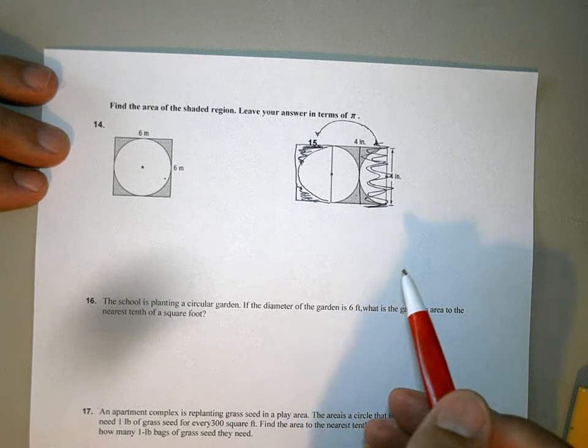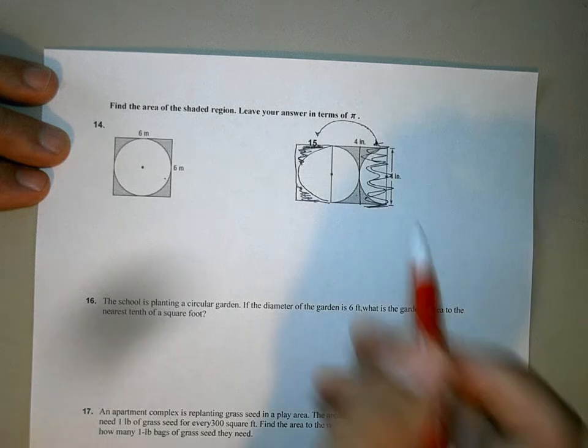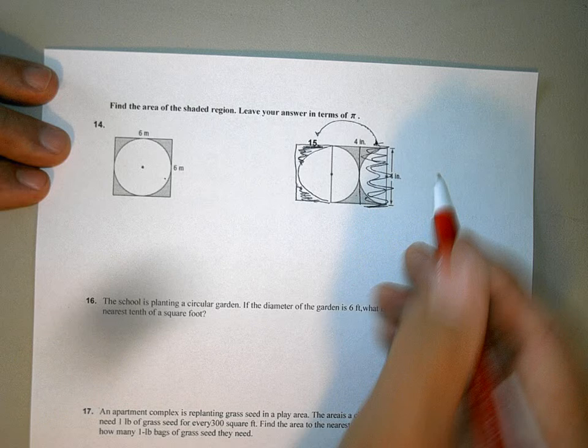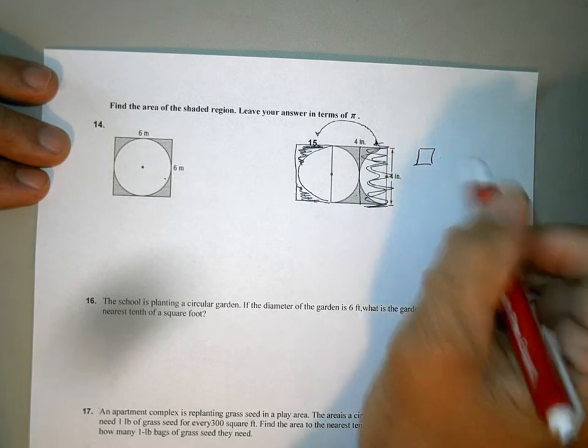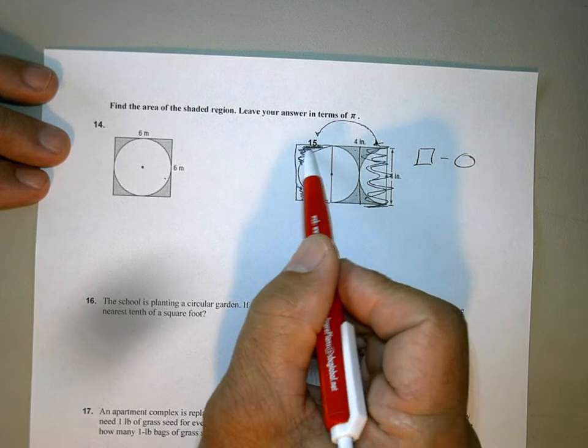Well, it's pretty easy. On these questions I like to draw a very simple diagram that helps. If we find the area of the big square, and then we subtract out the area of the circle, that will leave us the shaded region.